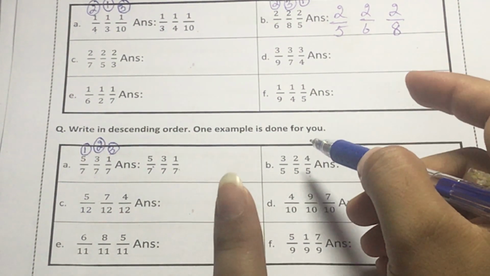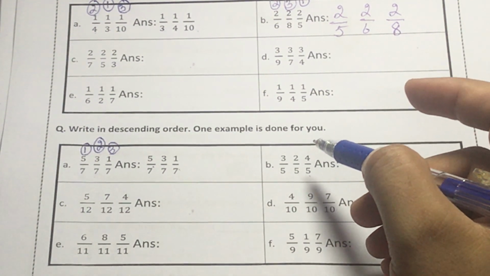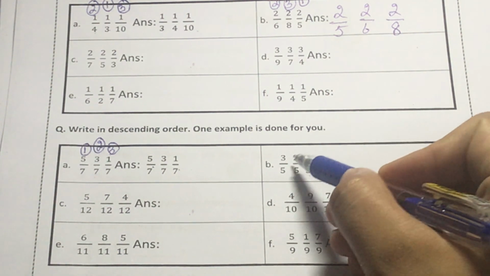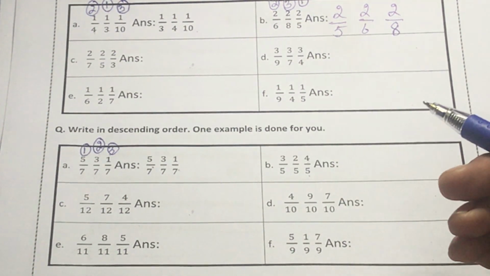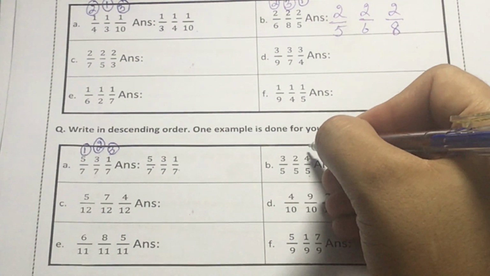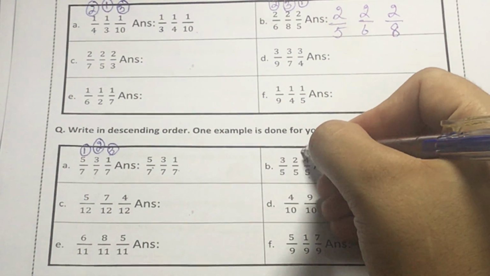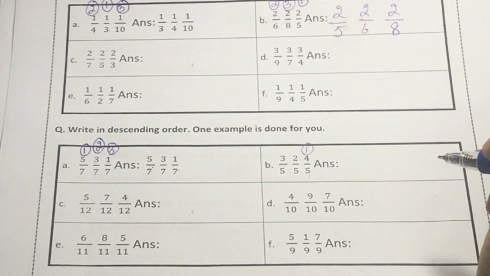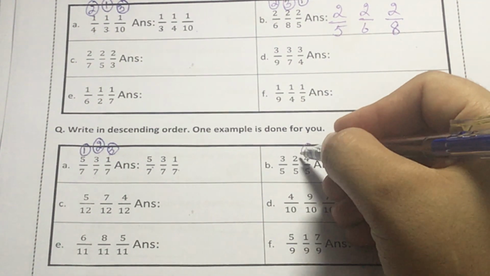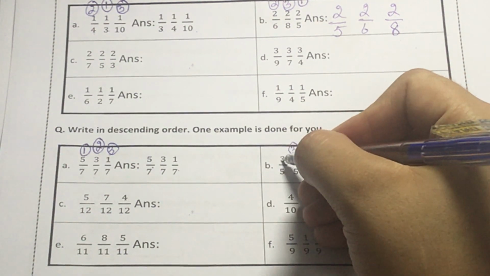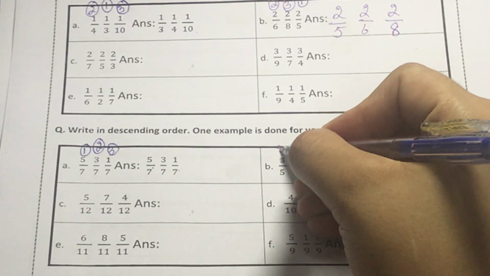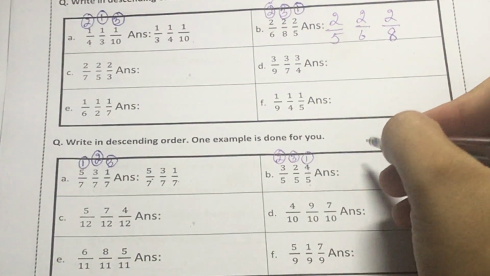So we have to arrange in descending order. So first we will decide our greatest fraction. Here you can see we have numerators 3, 2 and 4. Which one is the greatest number? Yes, right, 4 is the greatest number, so this is your first fraction. Which one is the smallest number? 2. Yes, 2 is the smallest number, so it will be your third fraction, and 3 is greater than 2, so it will be your number 2 fraction, right?